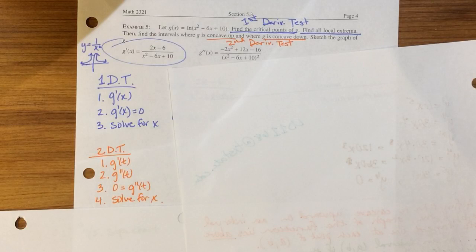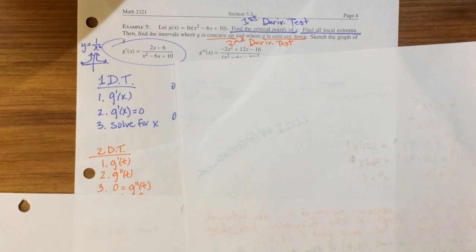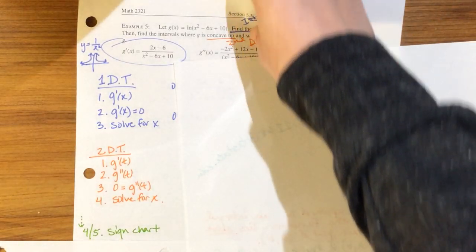So remember, these are our algorithmic step-by-step what it means to work the first derivative and the second derivative test. And then steps 4 and 5 for both of these are the sign chart.